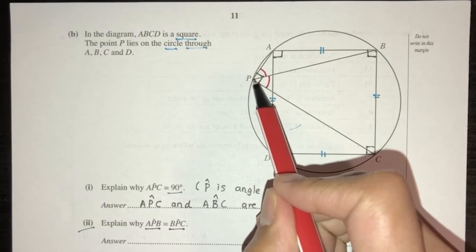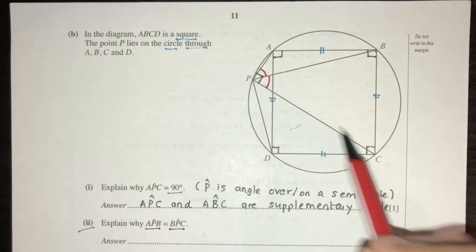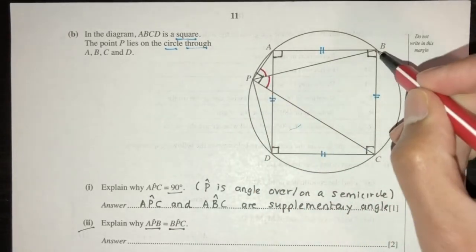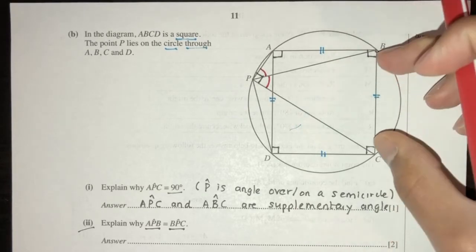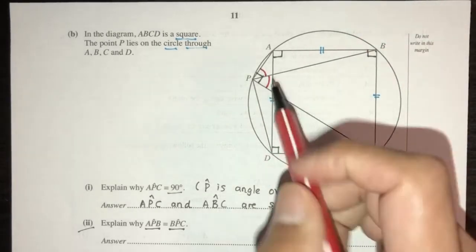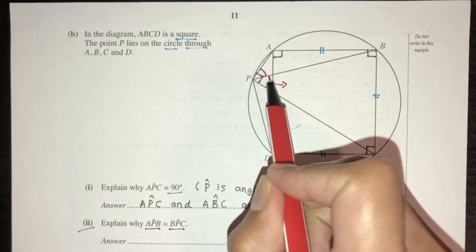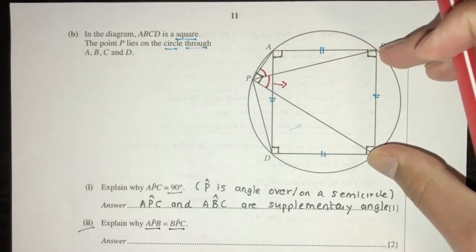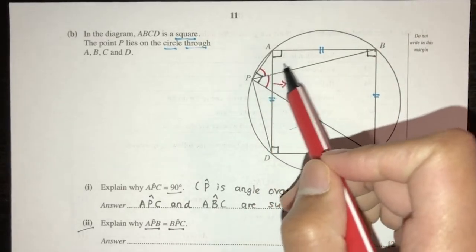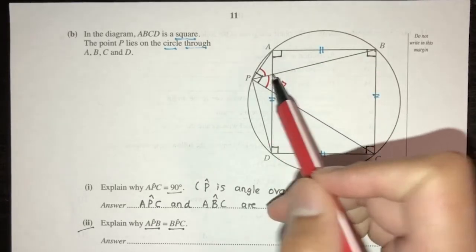So this angle goes on the same arc, not arc but this one. As you can see, this length is reflecting from this angle. So this angle goes on this length. Now this angle also goes on the same length. So that's why they are the same.